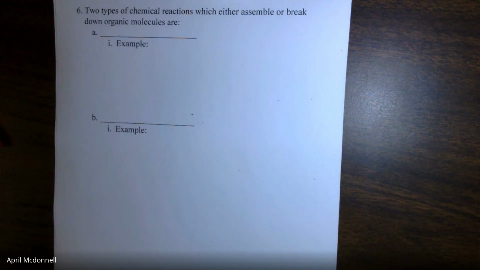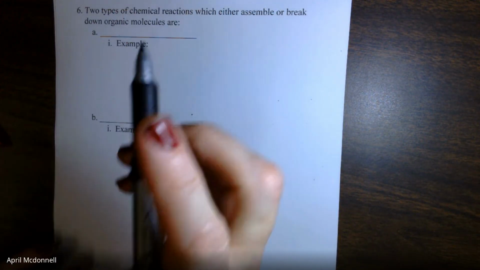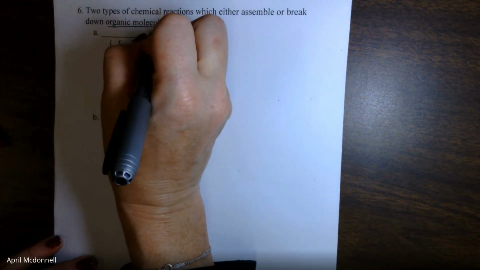Either your cells are breaking down substances or your cells are building molecules. And usually they are doing it simultaneously or back to back. We are interested in talking about the types of reactions that are specifically needed to make organic molecules, such as the substances that we talked about in question 5, like carbs, proteins, and lipids.